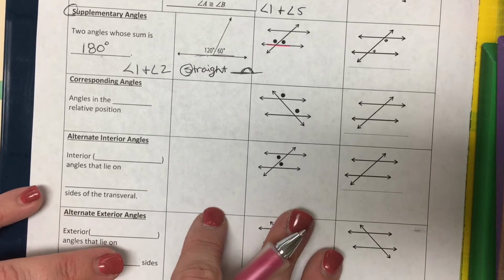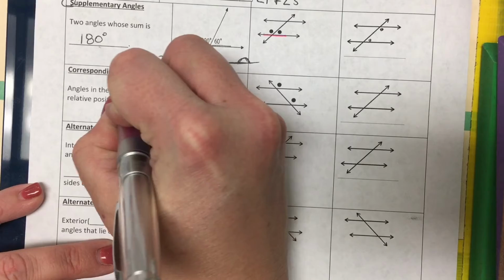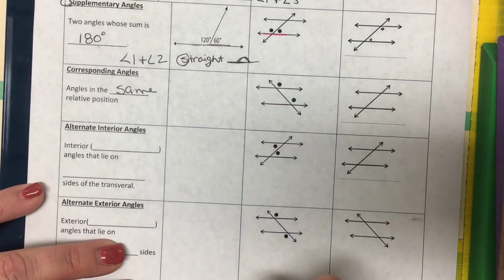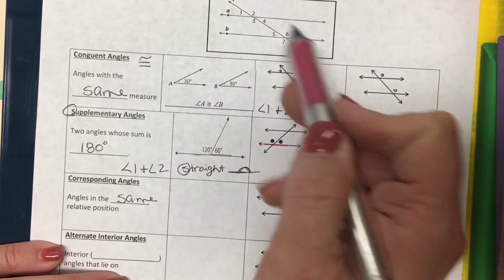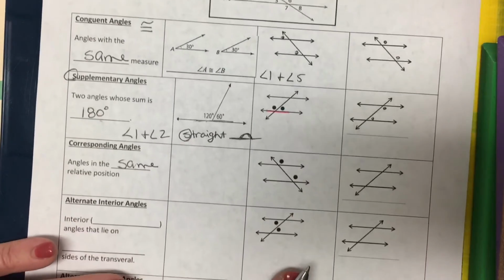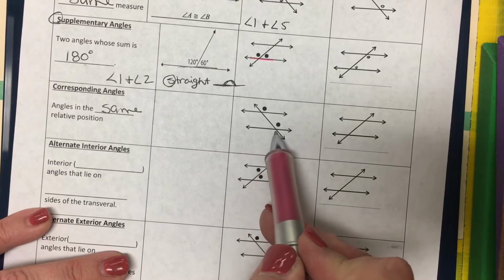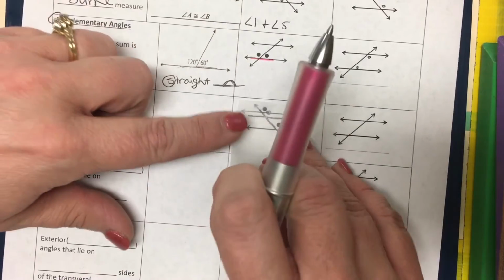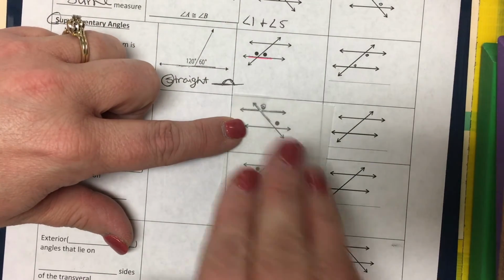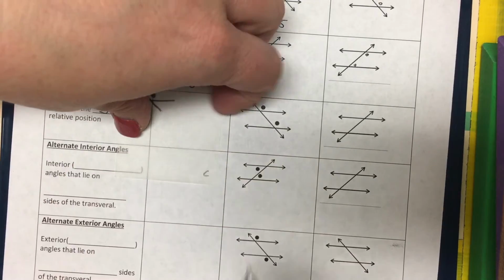All right, corresponding angles are angles in the same relative position. So that's like the 4 top angles and then the 4 bottom angles. They're in the same relative position. So these angles are corresponding. All right, so this top angle here, it's in the same spot as that bottom angle. Okay, so these are congruent.